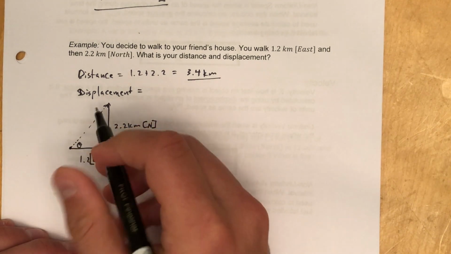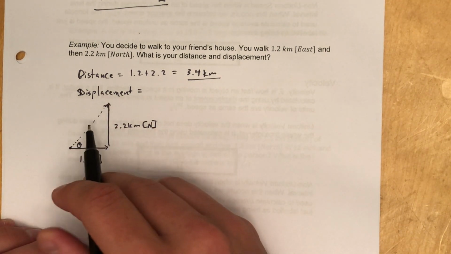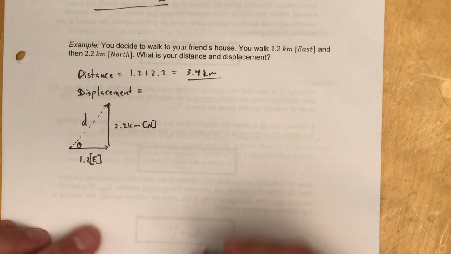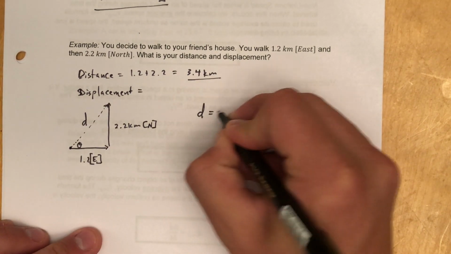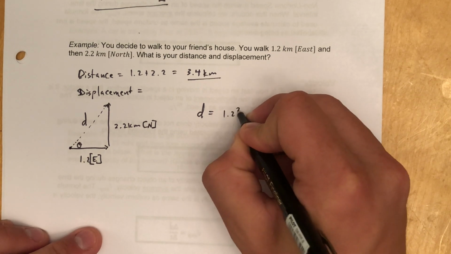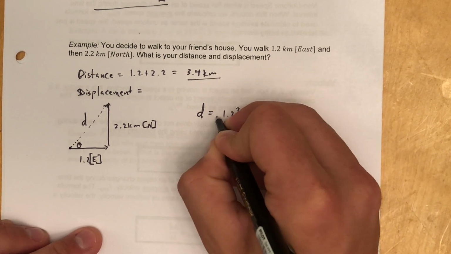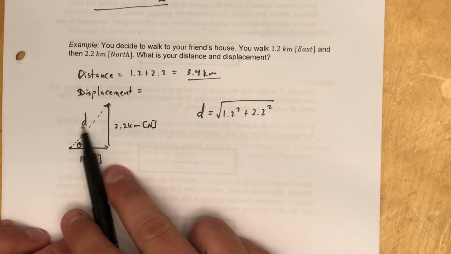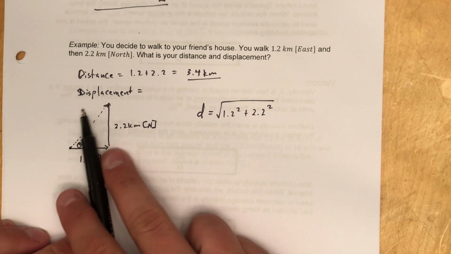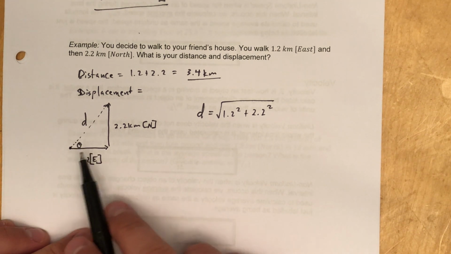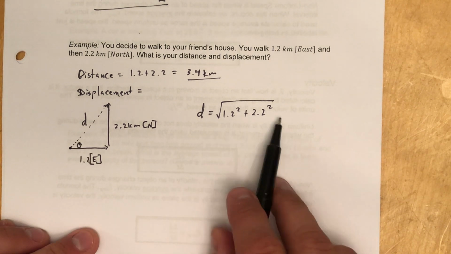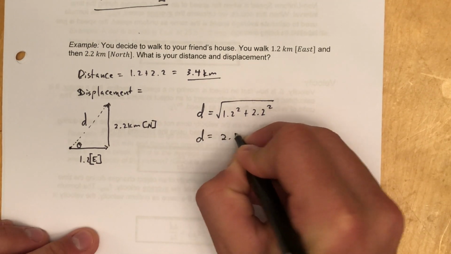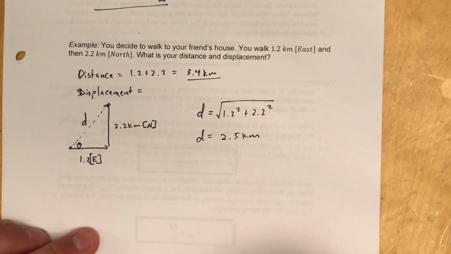And we're going to want to find our total displacement as well right over there. So let's start with that. Our total displacement is going to be 1.2 squared plus 2.2 squared, and the square root of that all. Because remember, a squared plus b squared equals c squared. If we just take the square root of this side right over here, it's going to be the square root of these two squareds right over there. Do the math, and you get 2.5 kilometers.